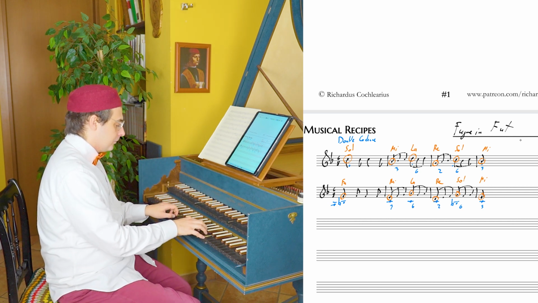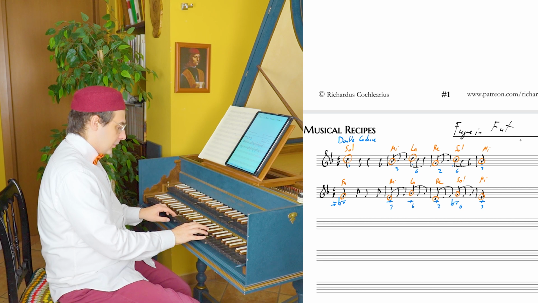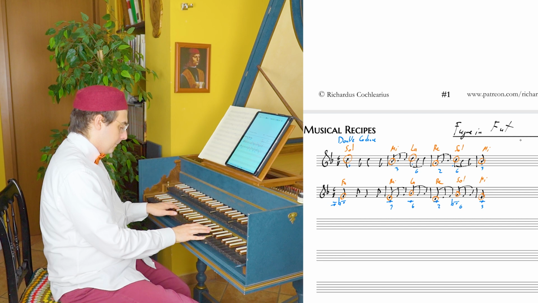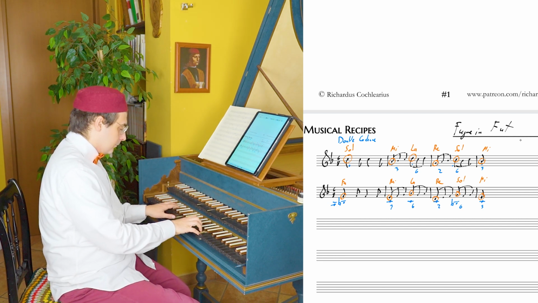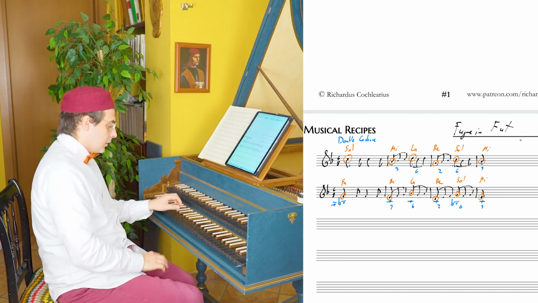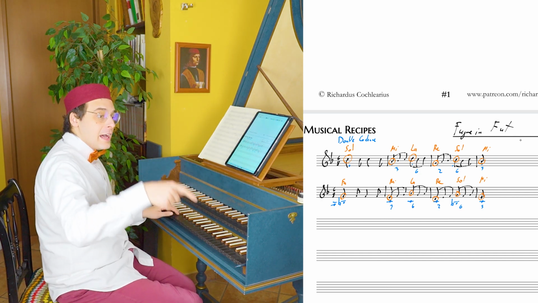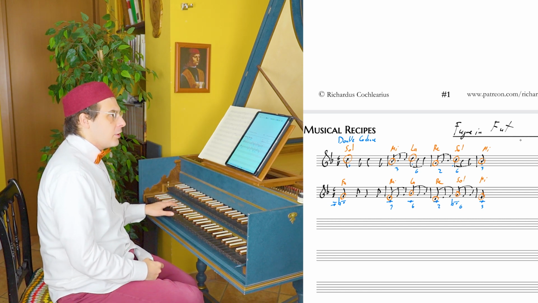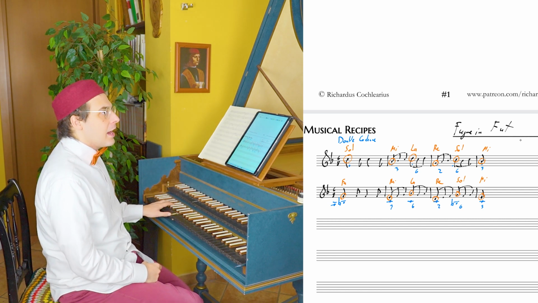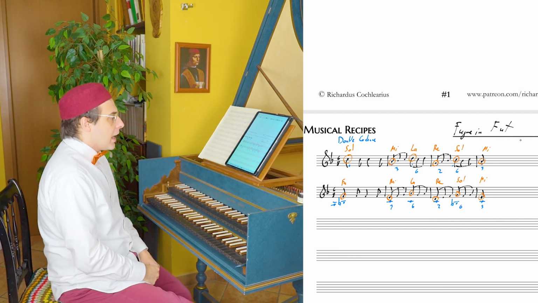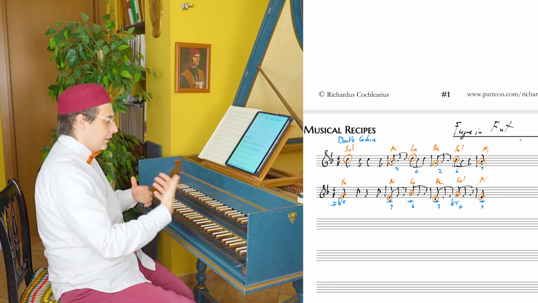So, for example, fa, mi, re, la, sol, fa, mi, mi, la, sol, la, sol, la, sol, fa, sol, this way. And also with imitations in the right hand.